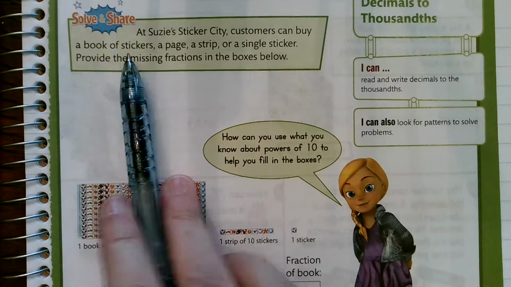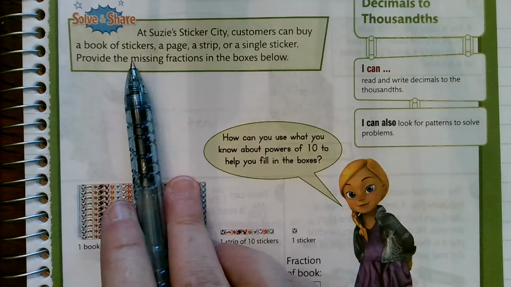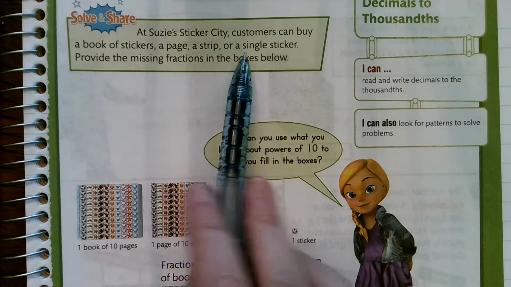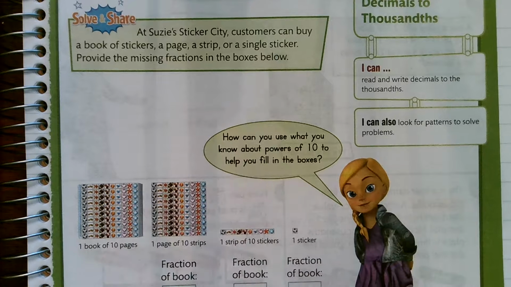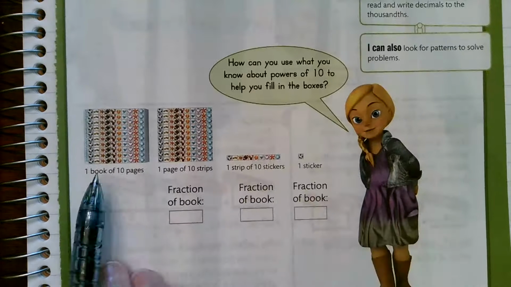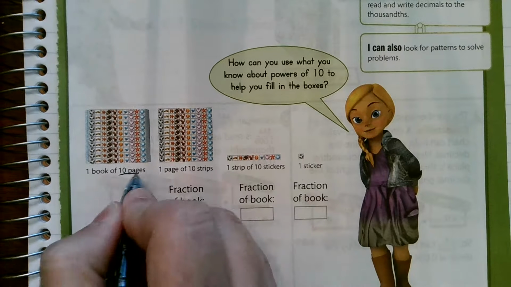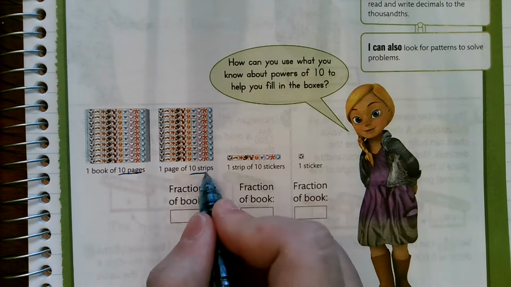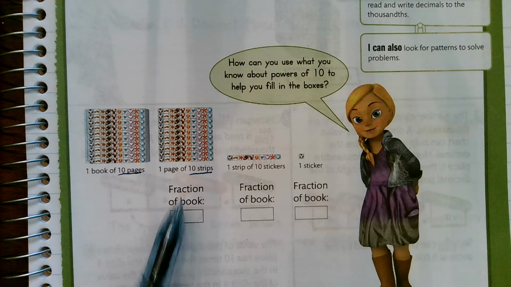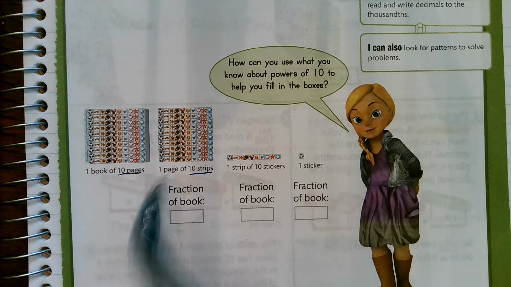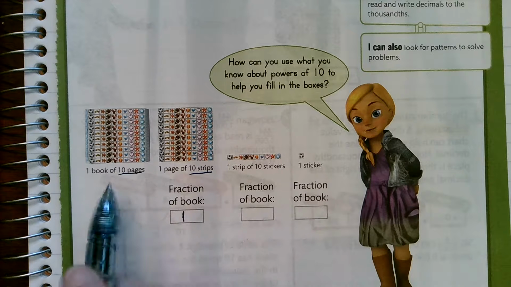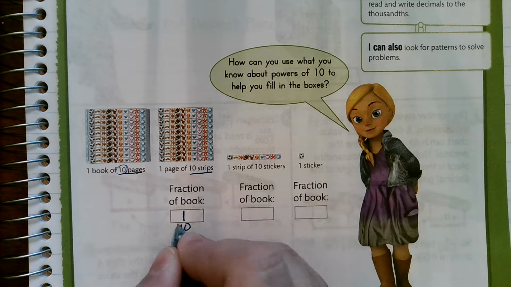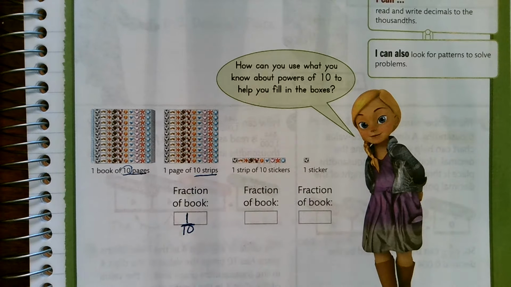It says, at Susie's Sticker City, customers can buy a book of stickers, a page of stickers, it doesn't say that, but it is, a strip of stickers, and a single sticker. We're going to provide the missing fractions. All right, so we know that one book of stickers has 10 pages, and one page of stickers has 10 strips. All right, but to find out what fraction of the book a page is, well, it's 1 out of, how many pages does it take to make a book? 10. So that page is 1/10 of the book.